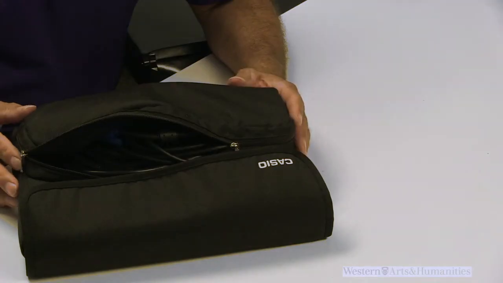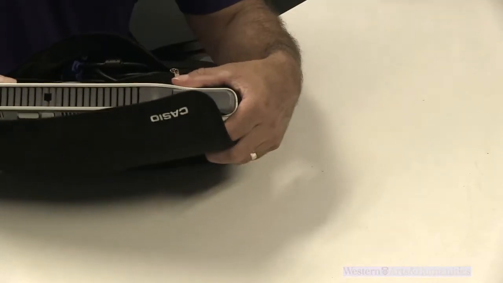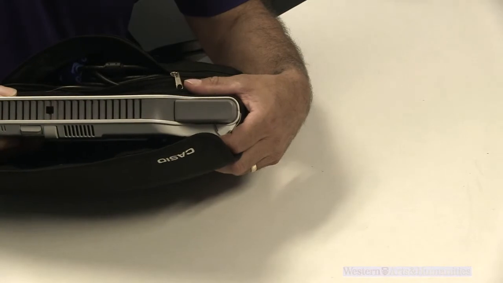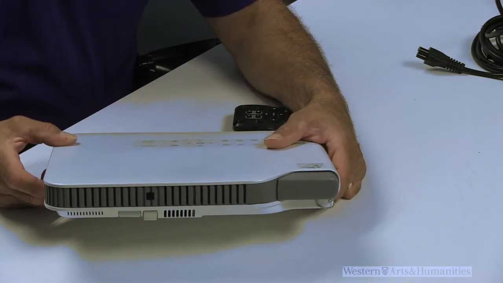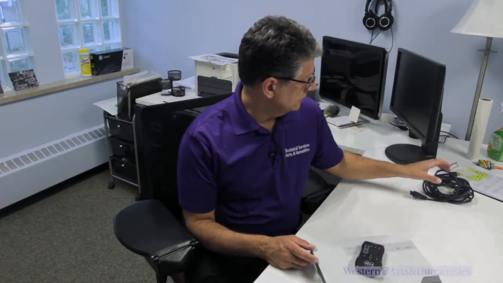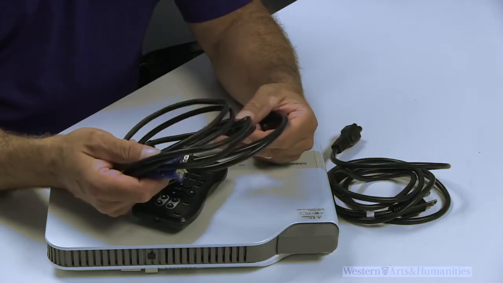So let's unpack it and see what we find. As we unpack it, I want you to notice that the lens is facing up. When you put it away, please put it away so the lens is facing the top of the bag. Each bag will contain a data projector, a remote for that data projector, a power cable, and cables to connect the data projector to a computer. VGA is the most common one.